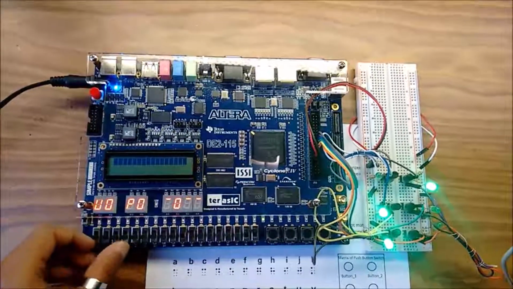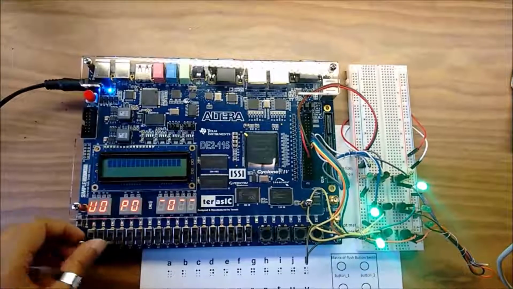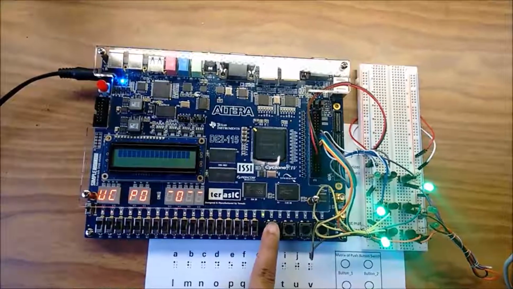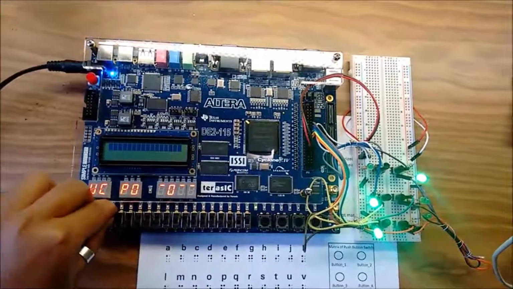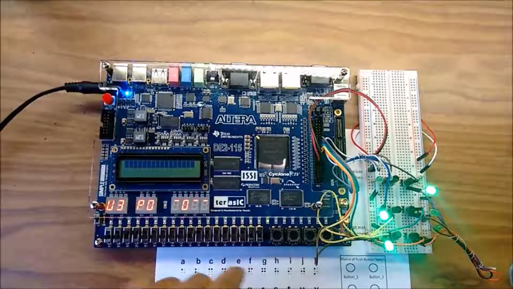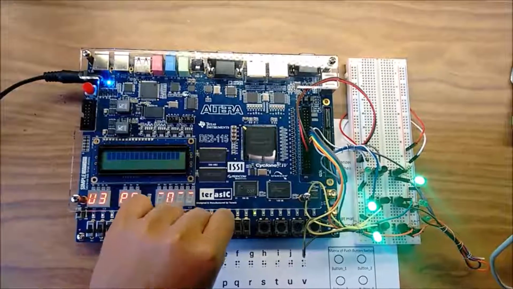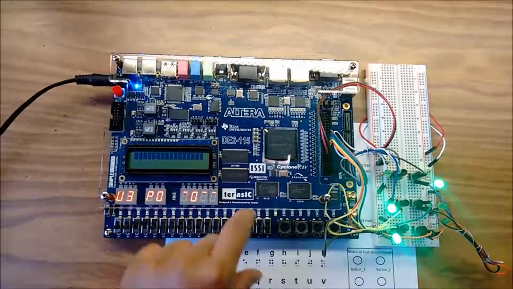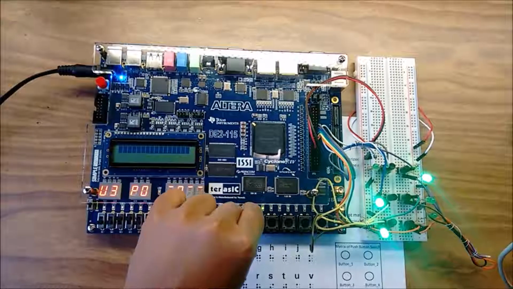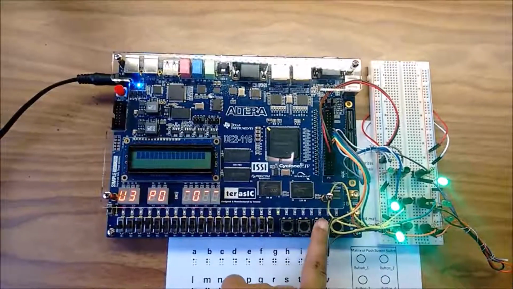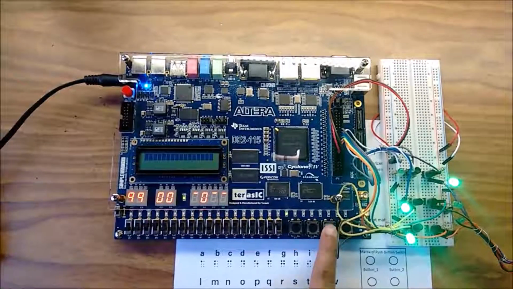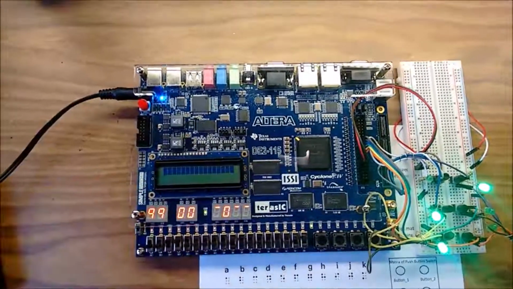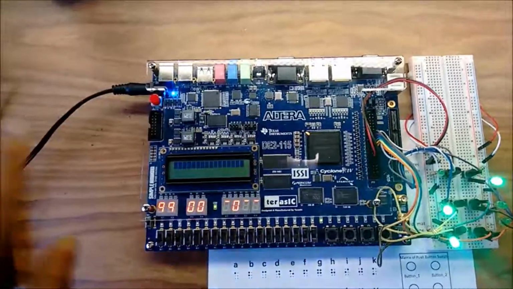For the authorized mode, we'll be entering the user ID through these 4 push buttons, which in this case is C, C, C, 3, and we'll be entering the password through these 2 push buttons, which is again C, C, C, 3, and this is the pound key which is used to validate the password for the respective user ID. Since the password and ID were correct, we have access.